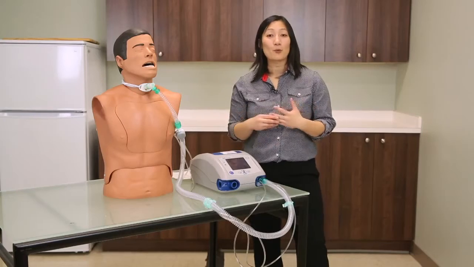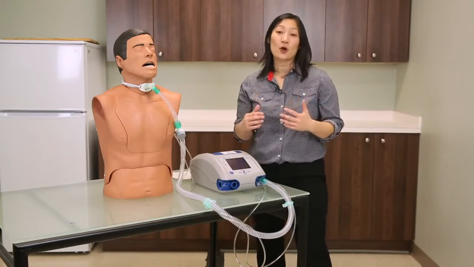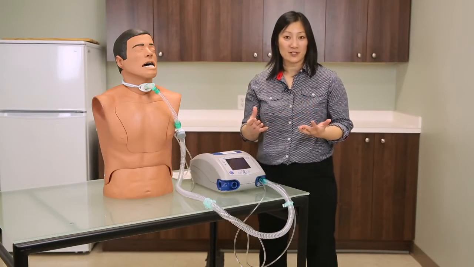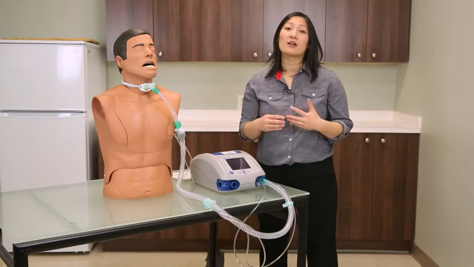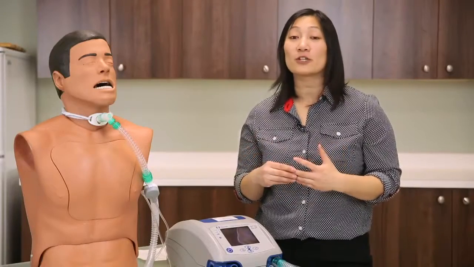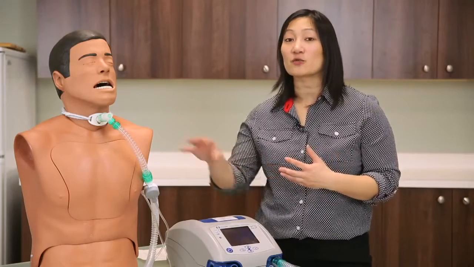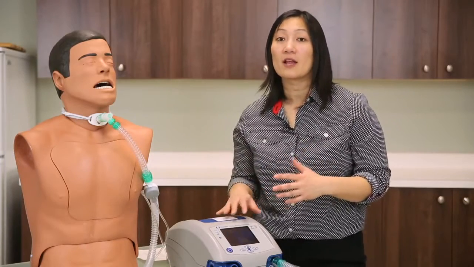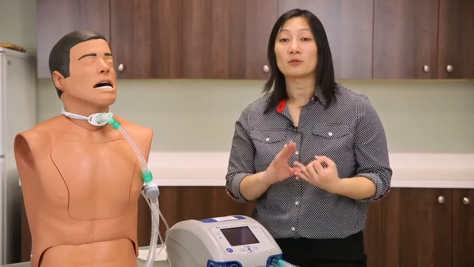In summary, an appropriately set low pressure alarm is essential for your client's safety. An inappropriately set low pressure alarm can lead to death. The only way to ensure that the low pressure alarm is appropriately set is to simulate a disconnection from the client to the ventilator and ensure that there's a visible and audible alarm.